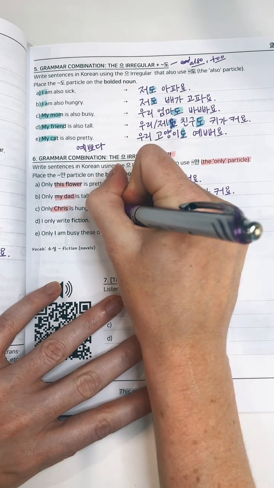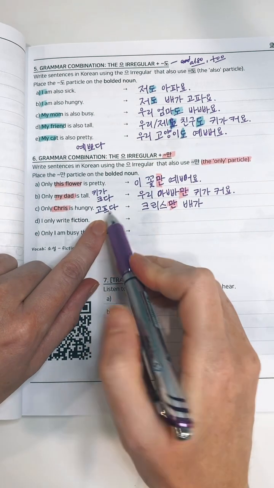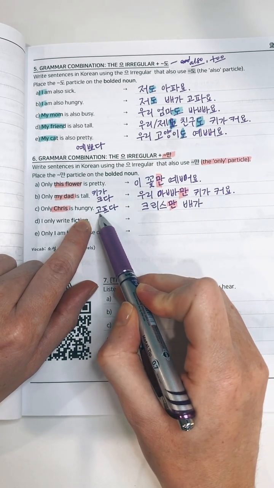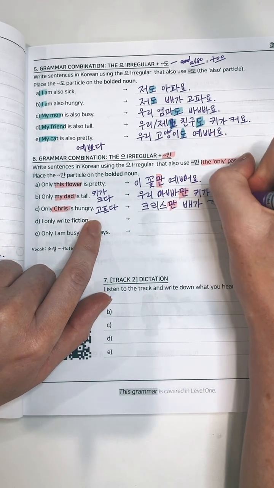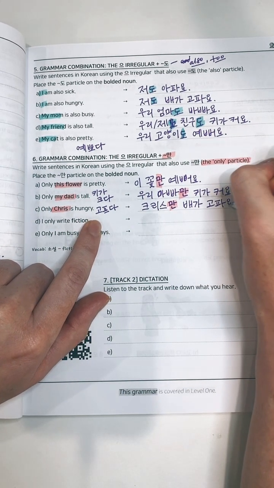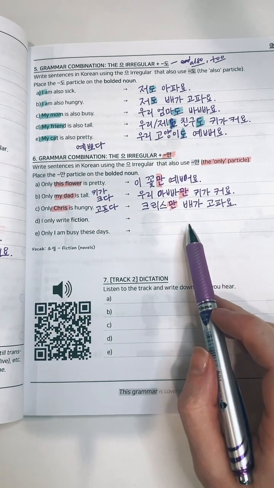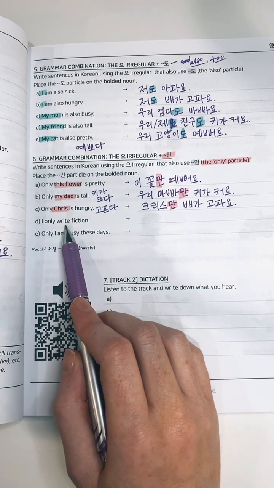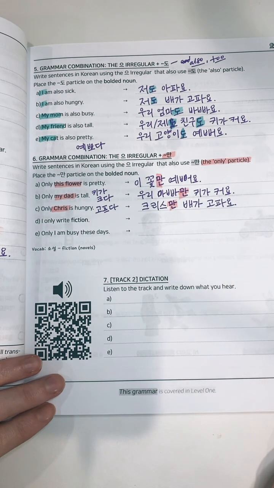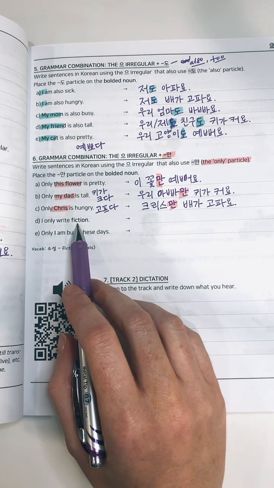So Chris만 or Chris 씨만 is hungry. 배가. Now the verb here is 고프다. The second to last vowel sound is O, so it becomes 고파요. Only Chris is hungry. Chris만 배가 고파요. D. I only write fiction. Or Chris Young, or Chris Oppa, I suppose you could say too. Other options.